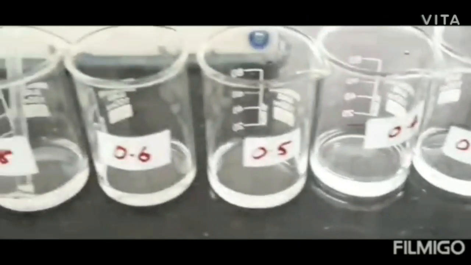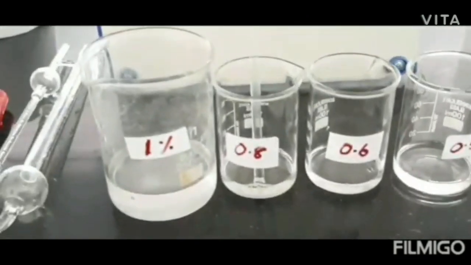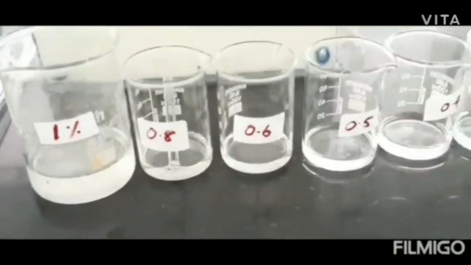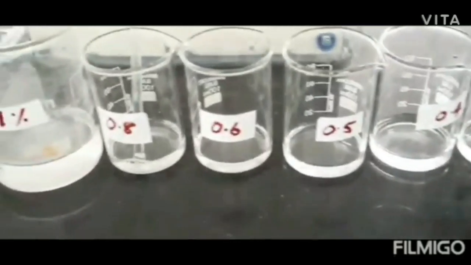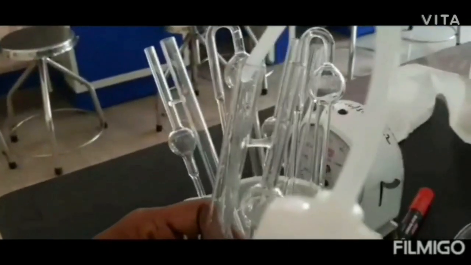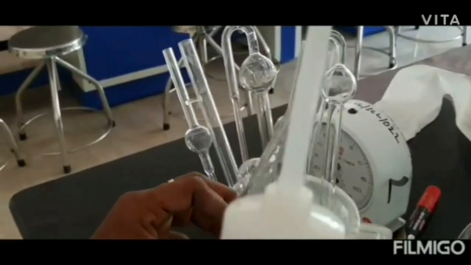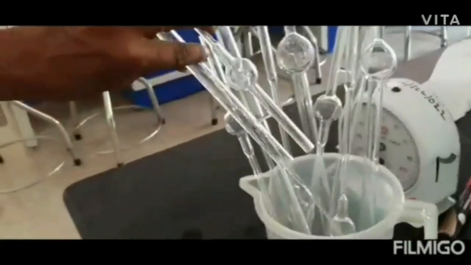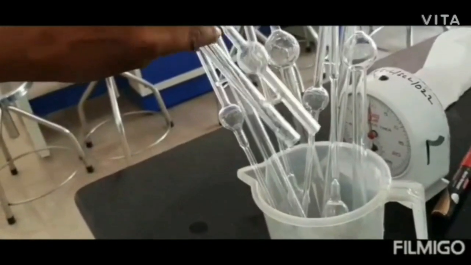Okay, then the third step is to find the flow time for the distilled water and also for the polymer solutions. For this, first we need to wash the viscometer thoroughly using distilled water.